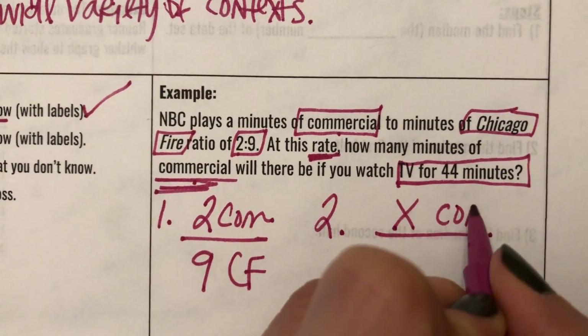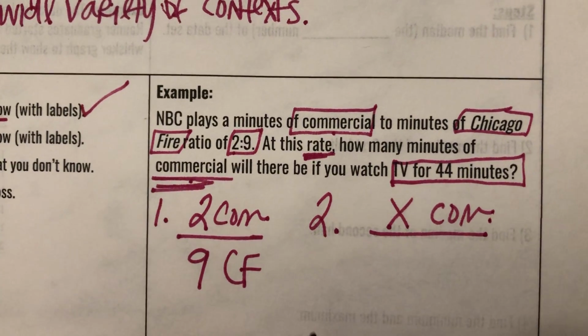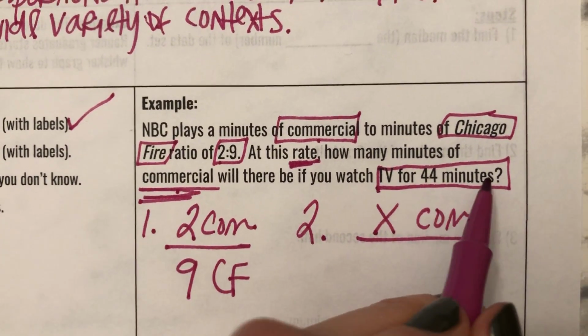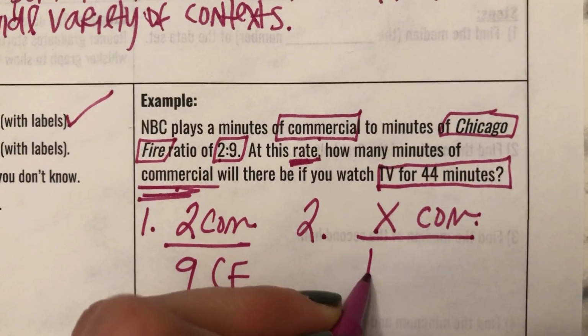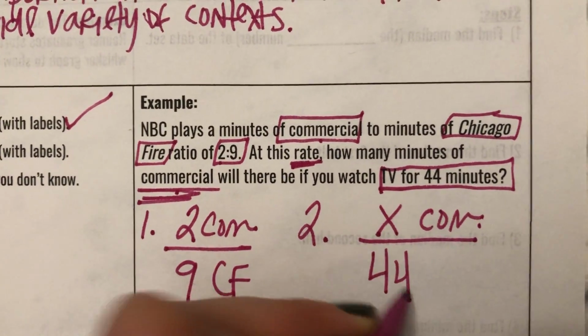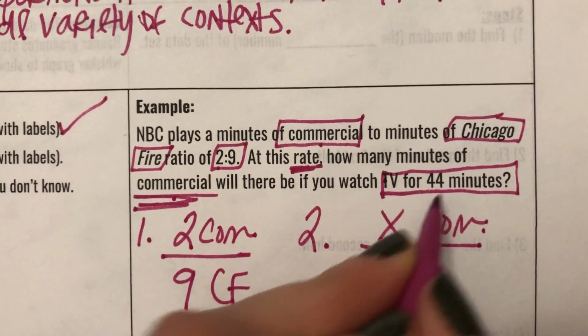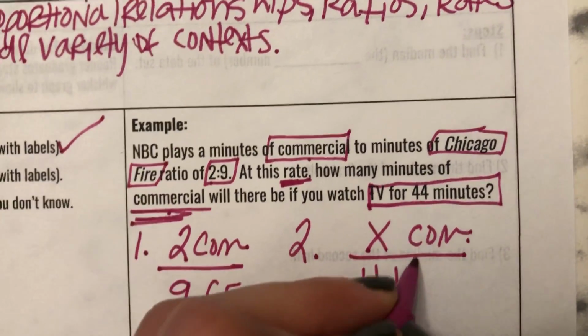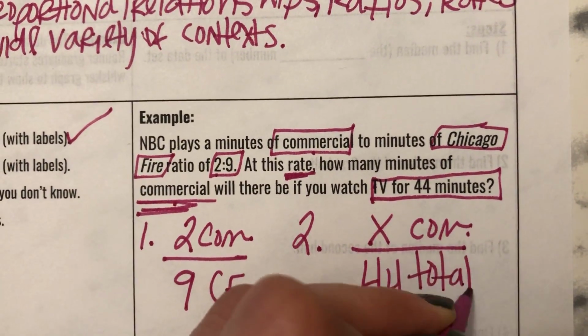X, and let's label that commercial, COM. Will there be if you watch TV for 44 minutes? So underneath that, I'm going to write 44. And I'm watching TV for 44 minutes. So I know that watching TV is the total. So I'm going to put total TV.